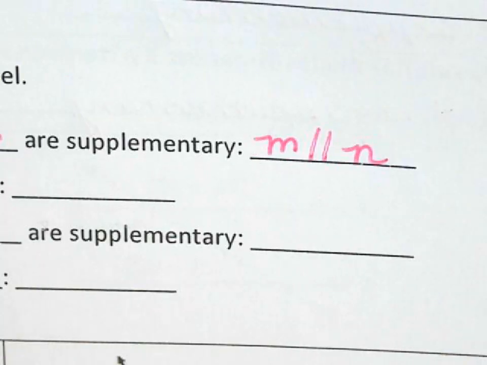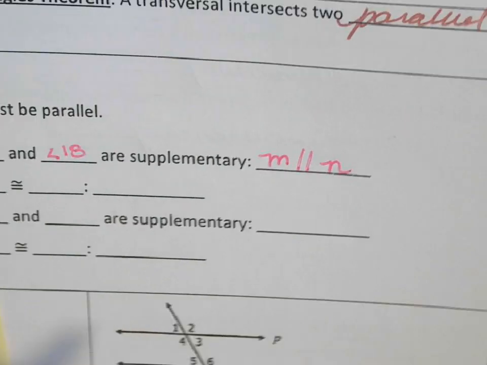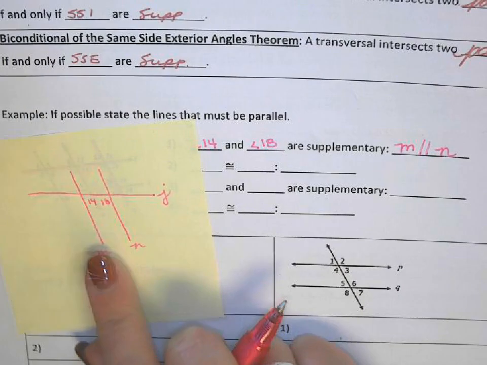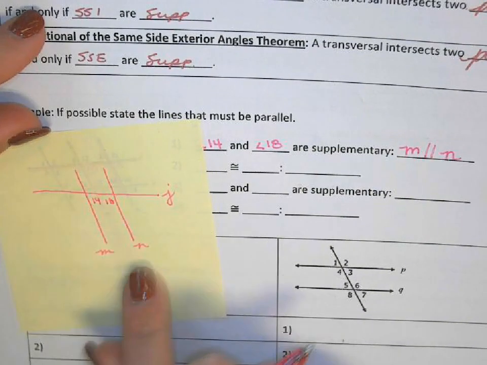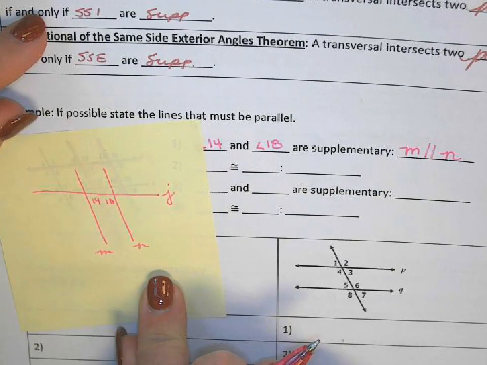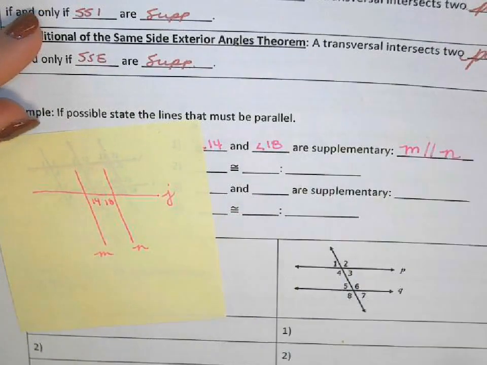And that's why sometimes it helps if you have that patty paper. I'm going to see if Mrs. Pierce has some I can borrow. But if we have the patty paper, then you can really see what two lines are going to be parallel, because you have to zoom in and tell me what two lines are parallel.